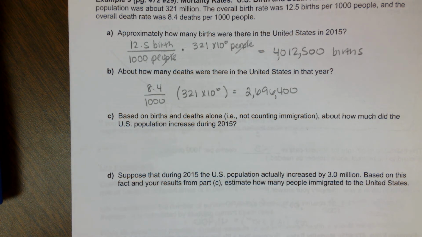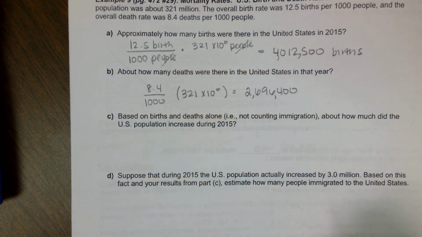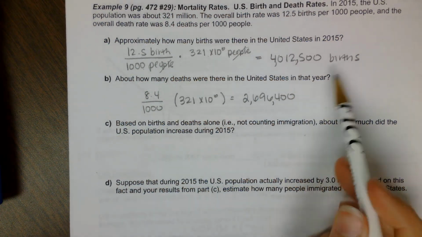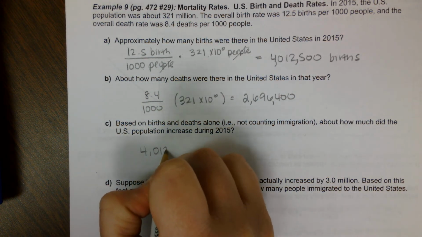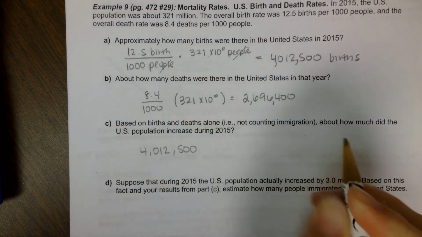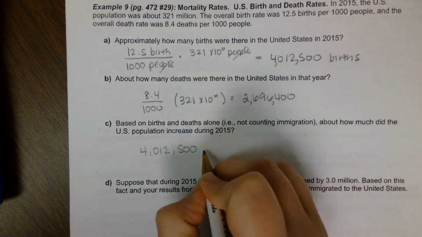Okay, so based on births and deaths alone, so we're not including immigration here, about how much did the US population increase during 2015? Okay, so the population increased by all the births, right? So you have the population that increased by 4,012,500. And then it decreased by all the deaths.